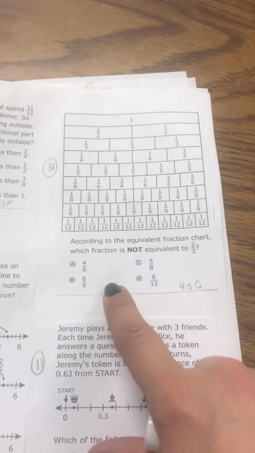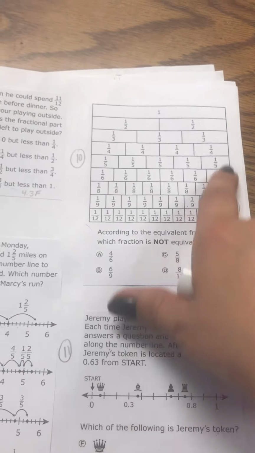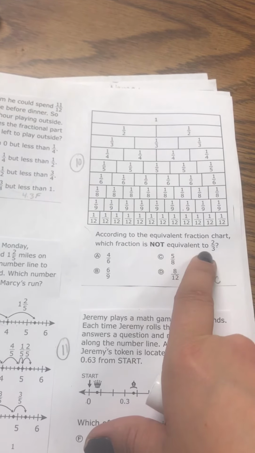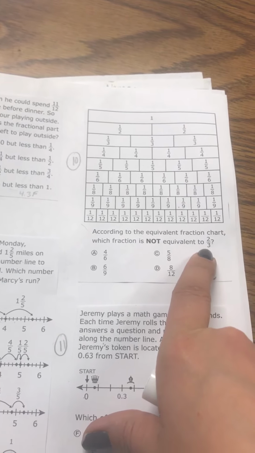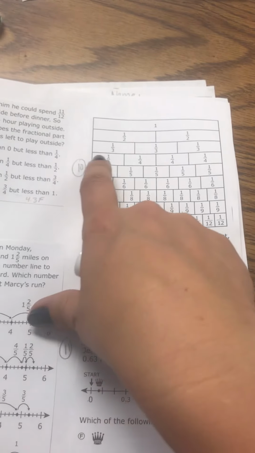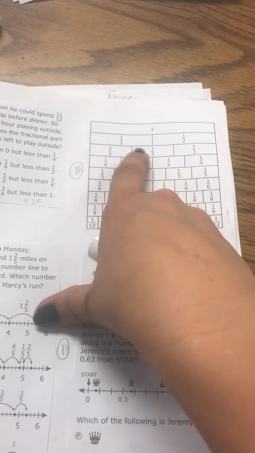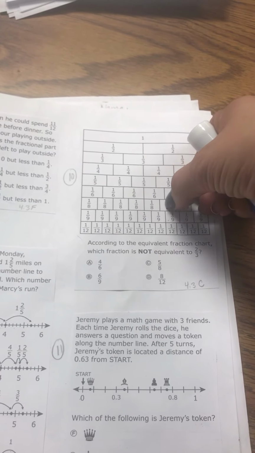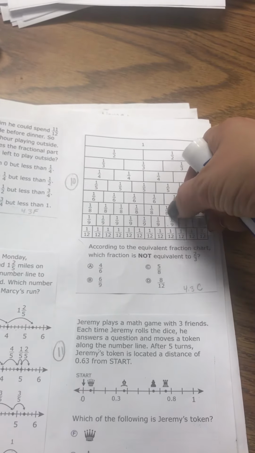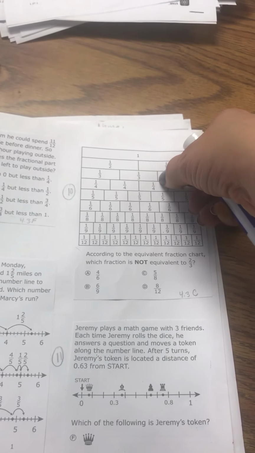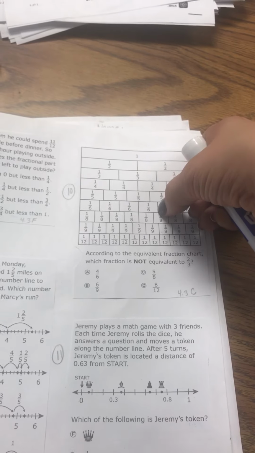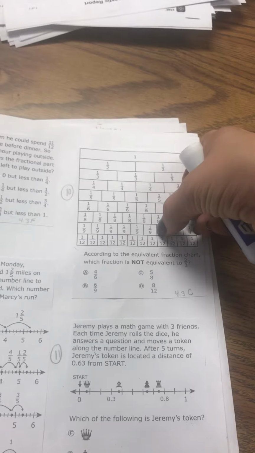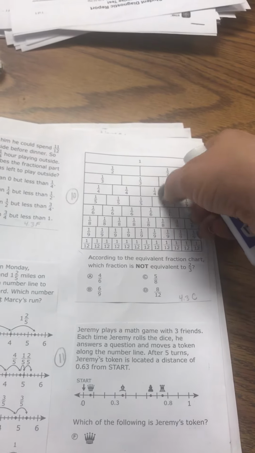And then on number 10, using the fraction strips, you are trying to find which one of these fractions is not equivalent to 2/3. So I would locate 2/3. Well, here's 2/3. It goes to this point. So when I go down my fraction strips, I notice that there are several other fractions that would be equivalent to that. Here would be an equivalent fraction to 2/3. Here would be another one, and here would be another one, but there's some that are not.